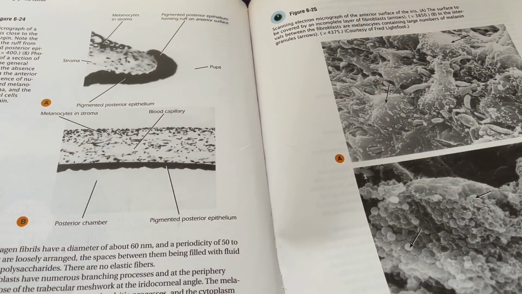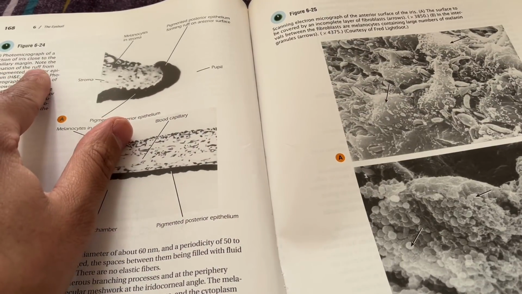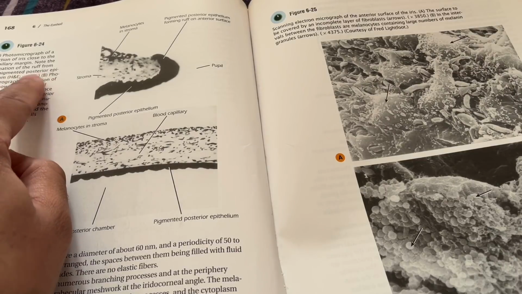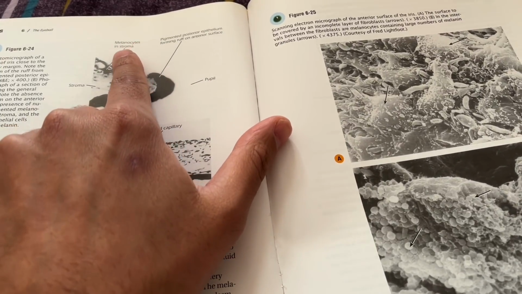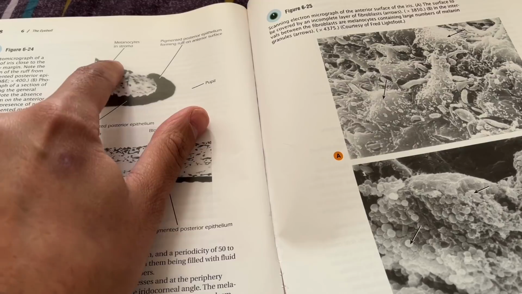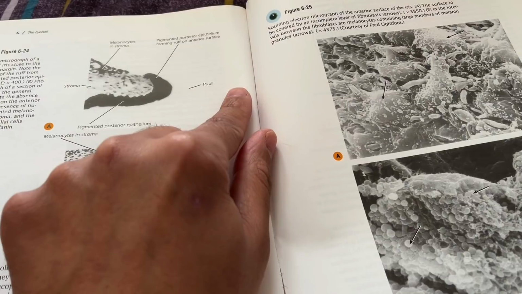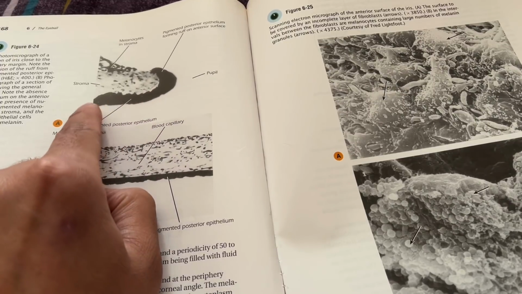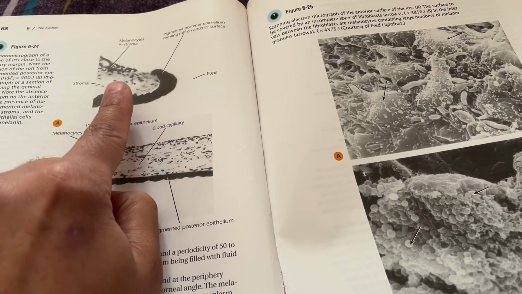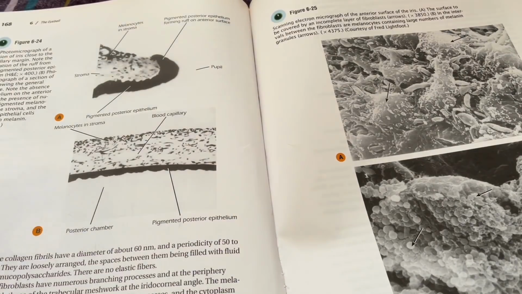Photomicrograph of a section of the iris close to the pupillary margin here. Note the formation of the ruff from the pigmented posterior epithelium. So you have your pigment cells here, your melanocytes. Stromal layer here. There is the pupil, the pigmented posterior epithelial surface of the iris here, and this is the ruff. It's known as the ruff.